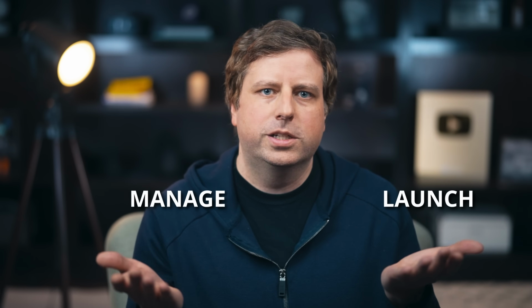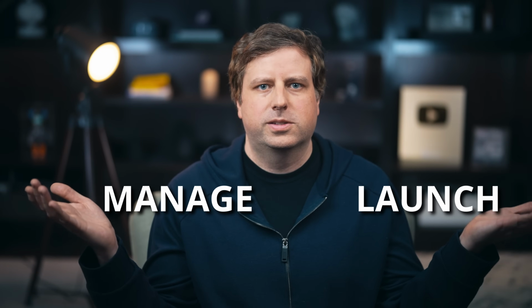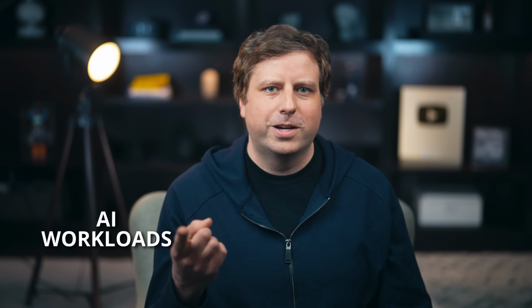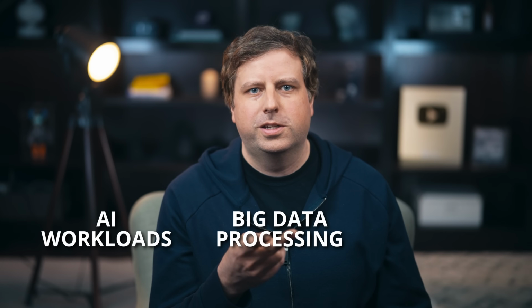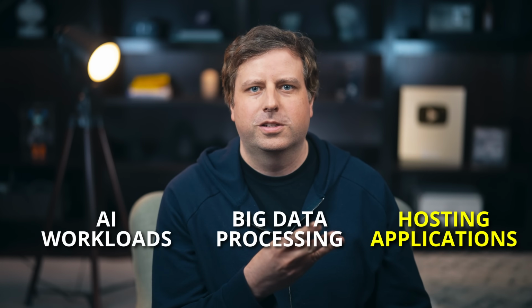Anyway, what is EC2? Well, it is the AWS service that allows you to create virtual servers, which Amazon calls instances. You can launch, manage, and resize these instances as needed, and you don't have to worry about buying or managing physical servers. They are useful for so many situations: AI workloads, big data processing, and hosting applications, which is how we're using it, so we can host our Node.js web application.